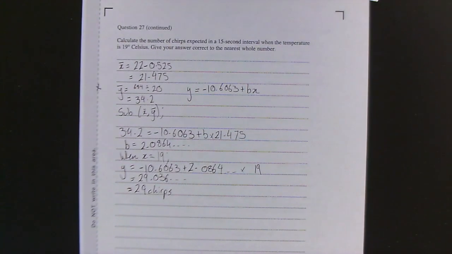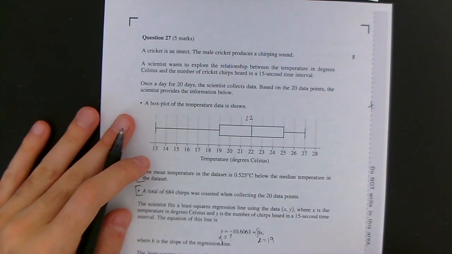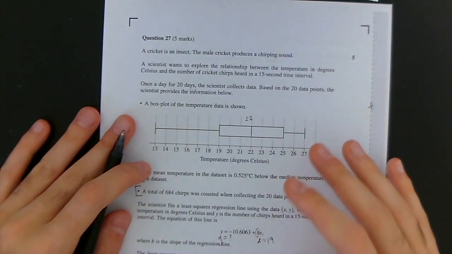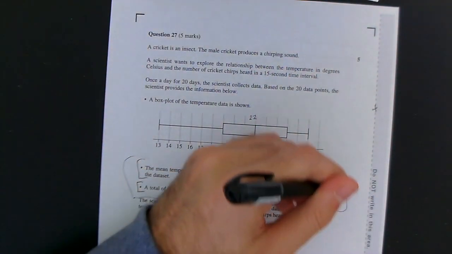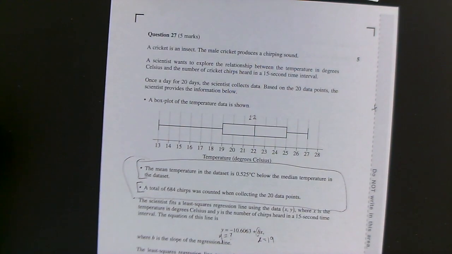So, like I said before, not a very difficult question at all, but where a lot of students got carried away was just the fact that there's a lot of fluff in setting it up for the question, but the only important information were these 2 dot points there.